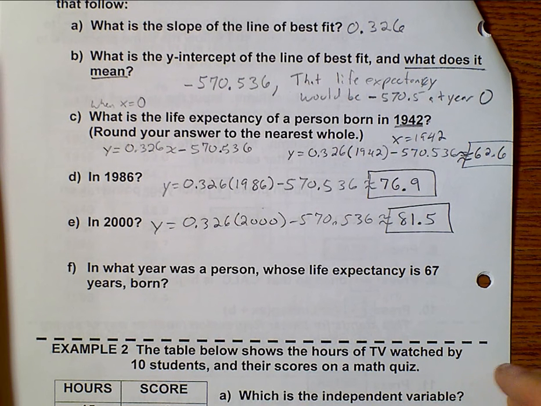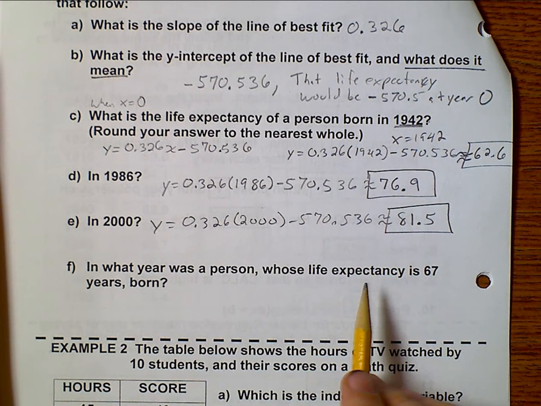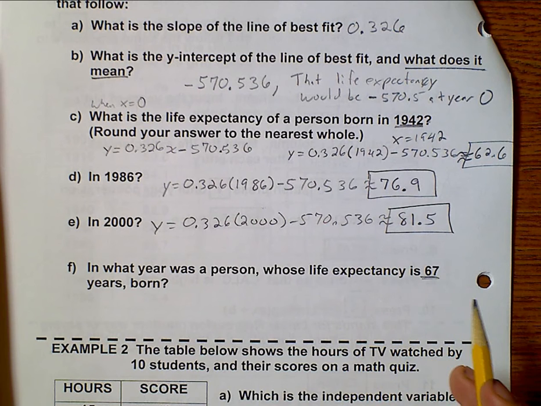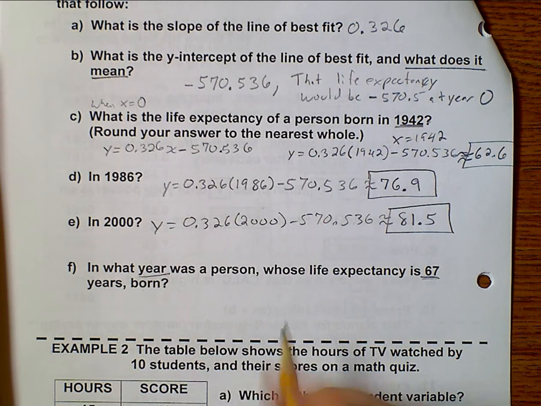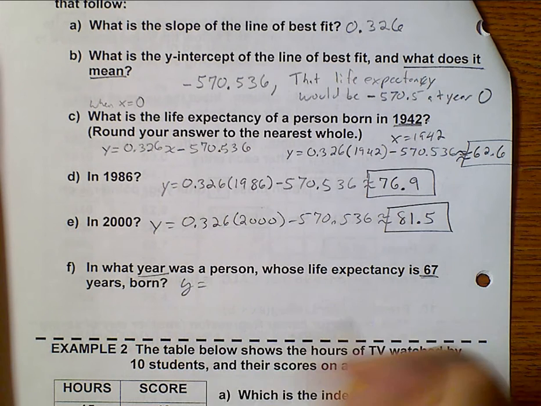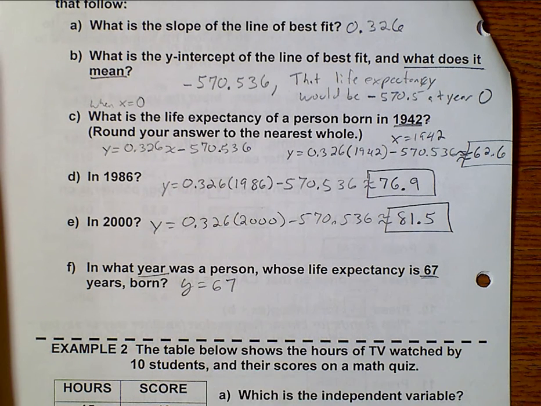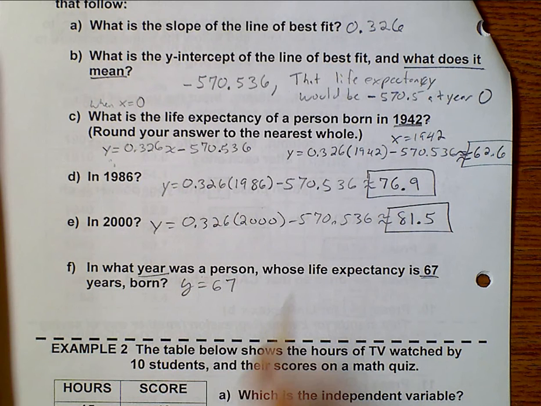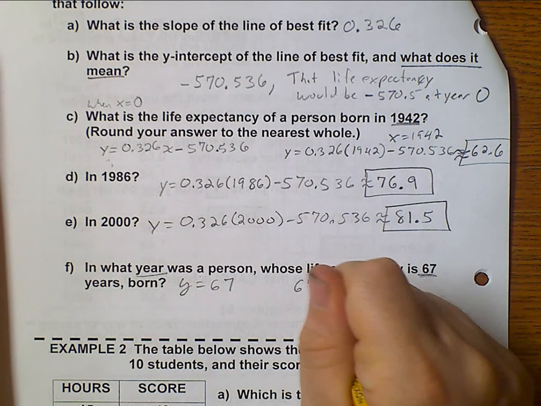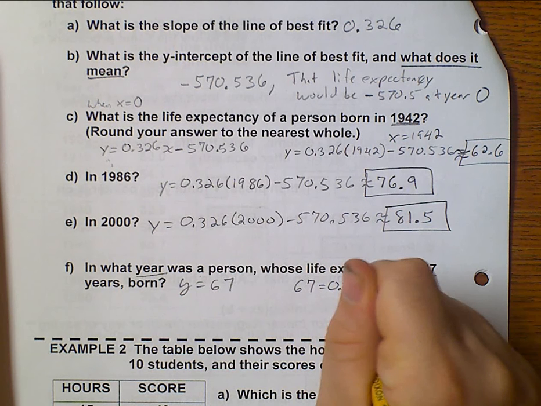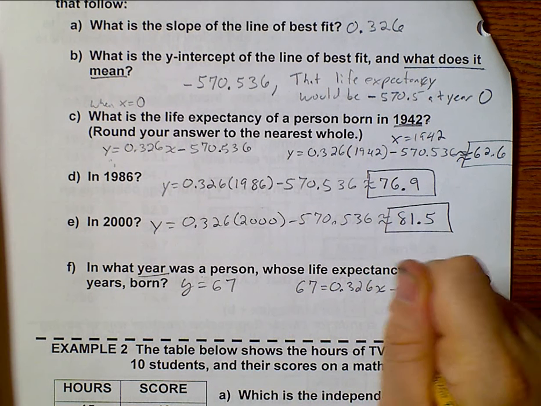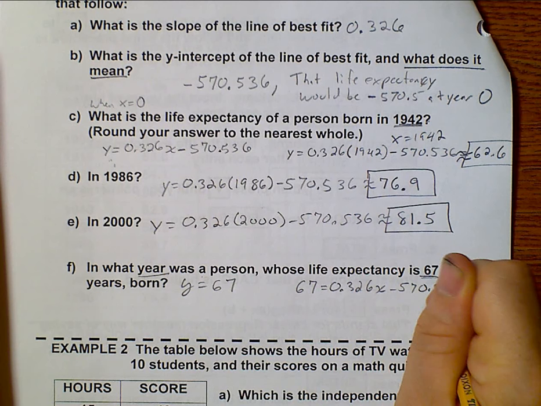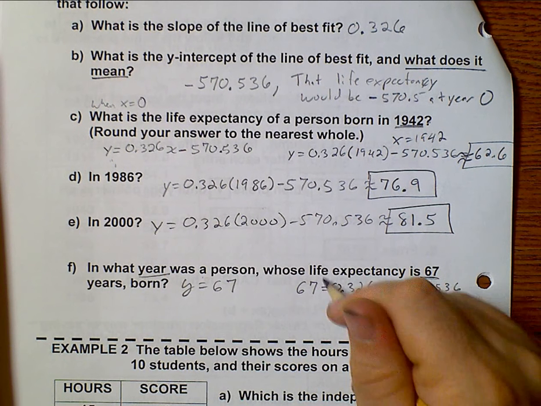Okay. Well, this person is born, I guess they had amnesia. They remembered that their life expectancy was 67 years. And we want to figure out what year they were born. Well, that means that y equals 67. So I go back to my equation and I'll replace the y with 67. So 67 equals 0.326x minus 570.536. And I solve it.